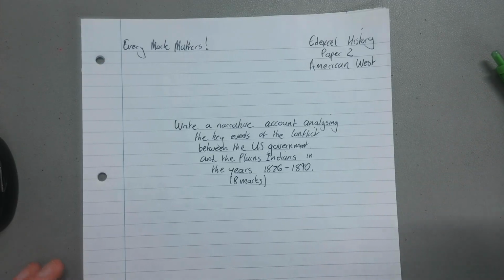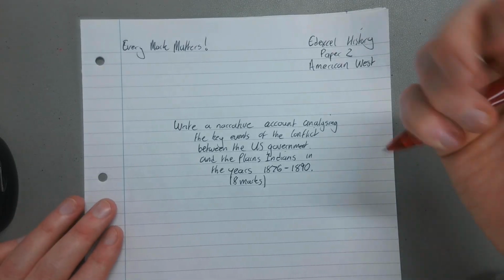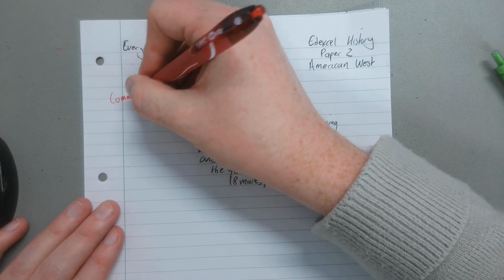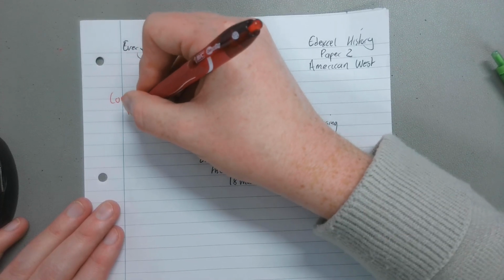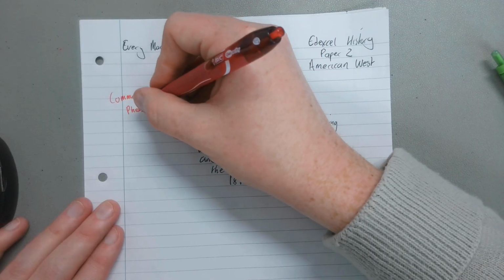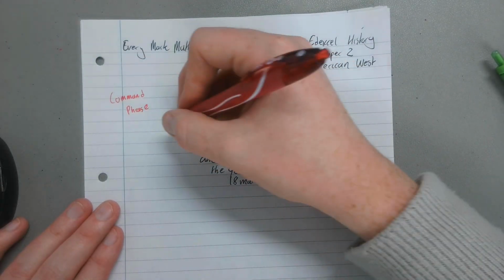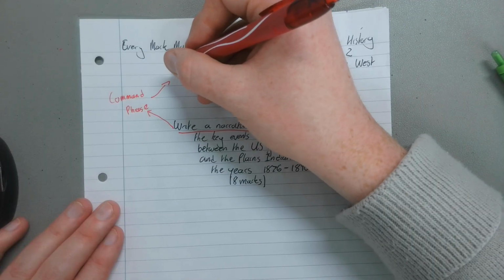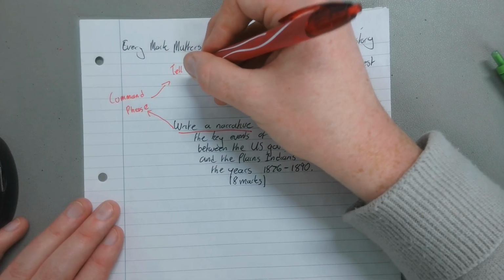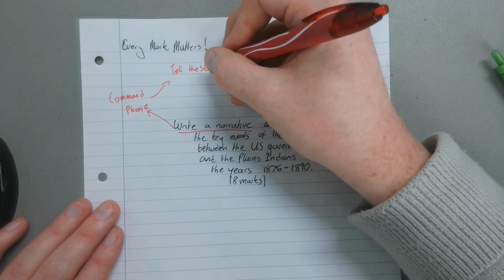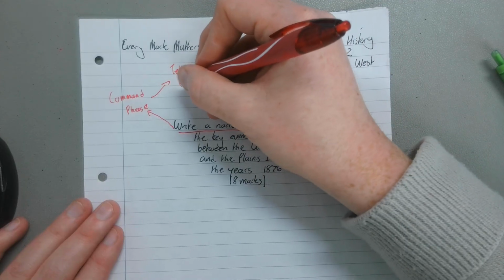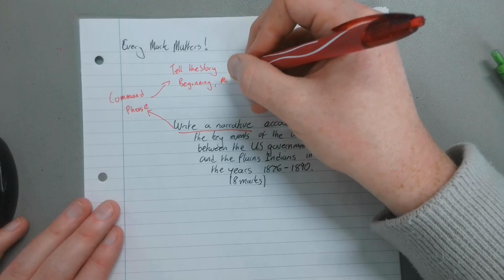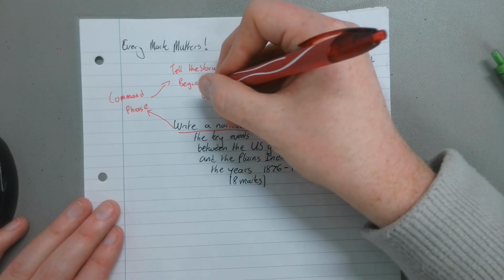Our questions are made up of 3 components. The first component is the command phrase, and in this question, that is write a narrative account. What you must do is you must tell the story. That means beginning, middle, end.